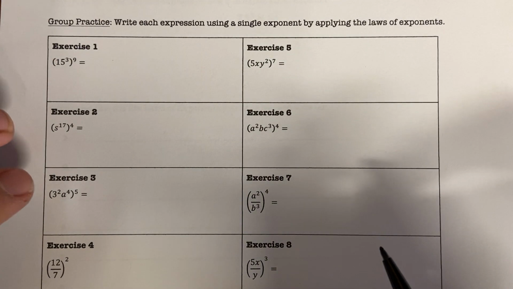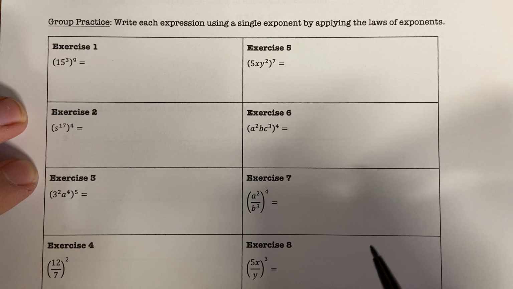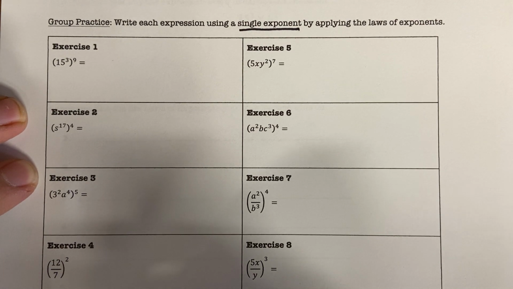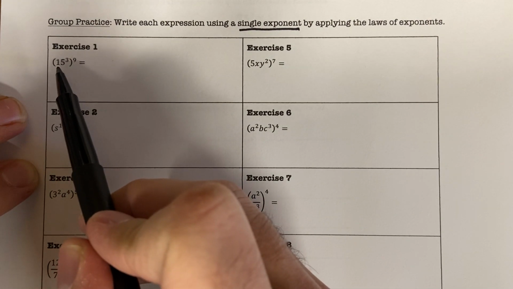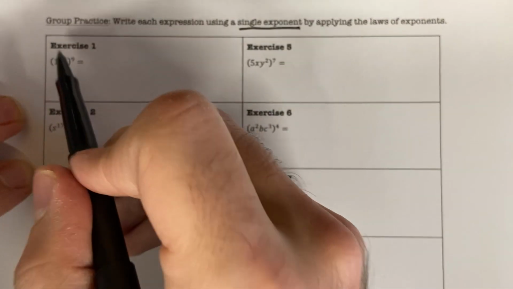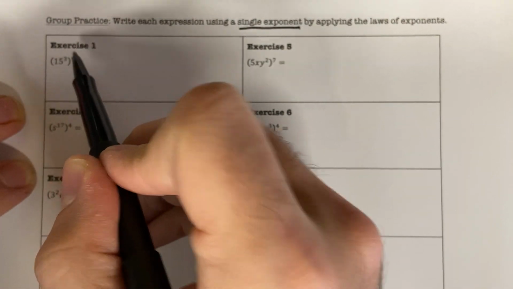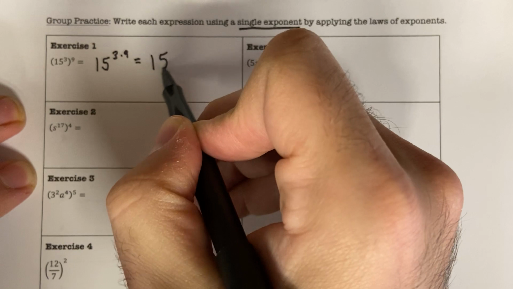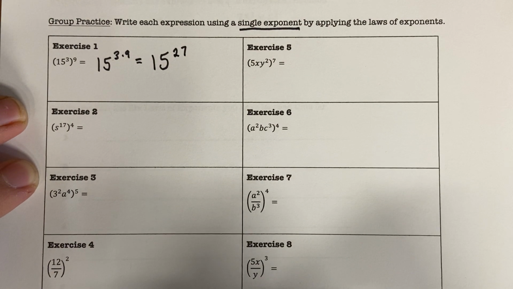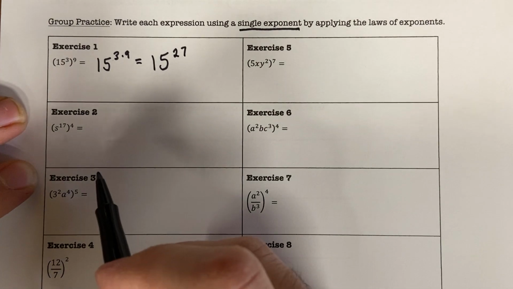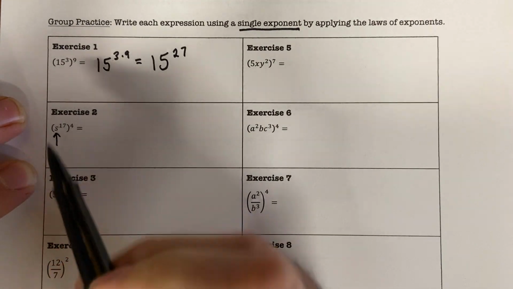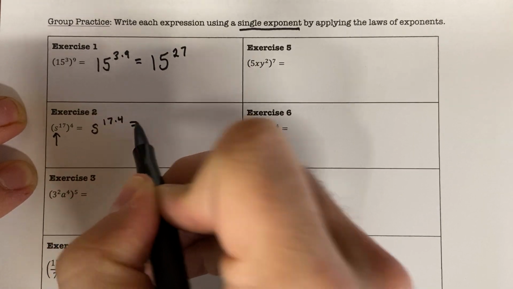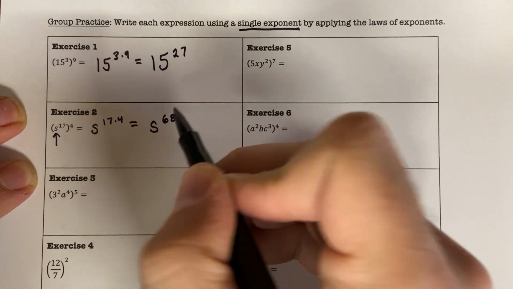So exercise number 1, write each expression using a single exponent. So again, you are not evaluating, we're just writing this as a single exponent. Well, here I just have a base of 15, so this is a power of a power. What I'm going to do is take the 3 and multiply by the 9. 3 times 9 would give me 27. So 15 to the 27th power. Exercise 2, same thing. I just have a base of s. So I'm going to multiply my exponents. 17 times 4 would be 68.